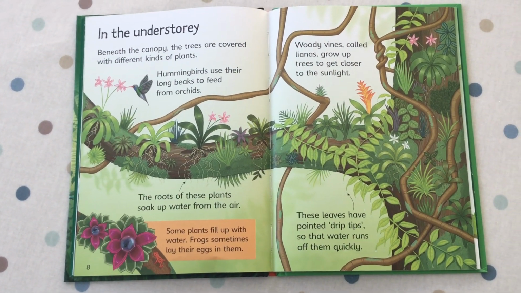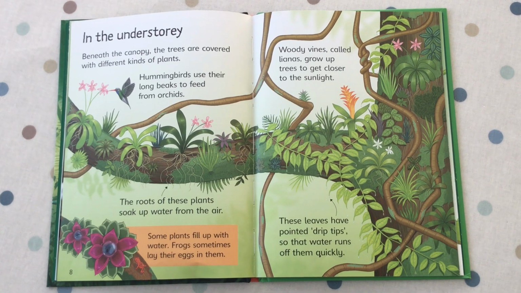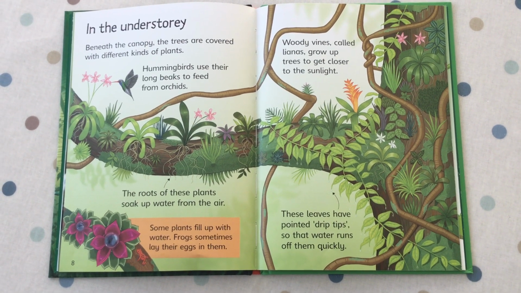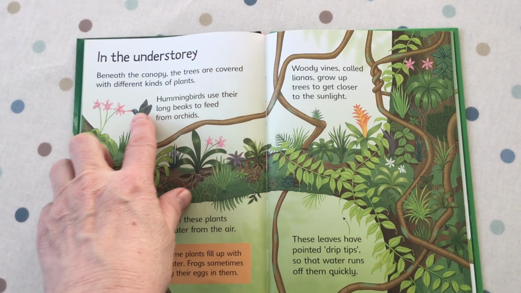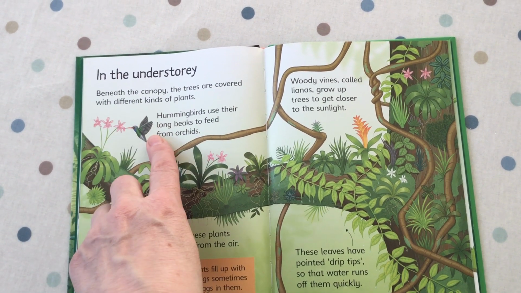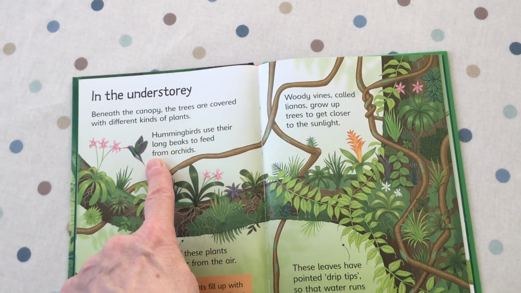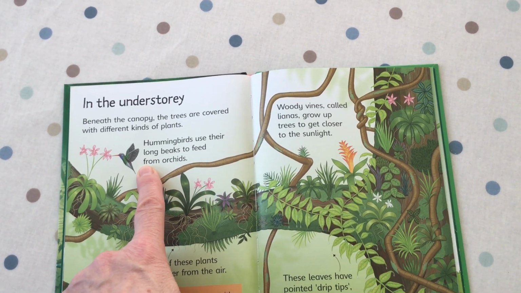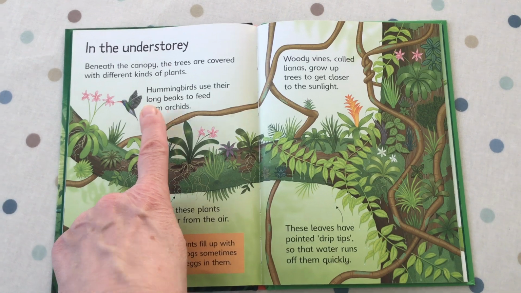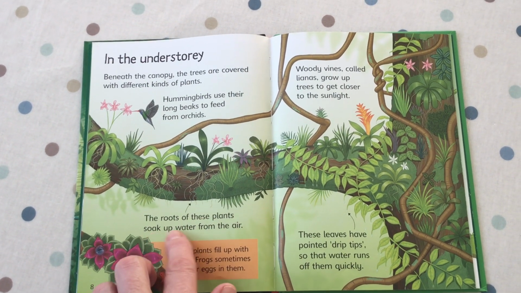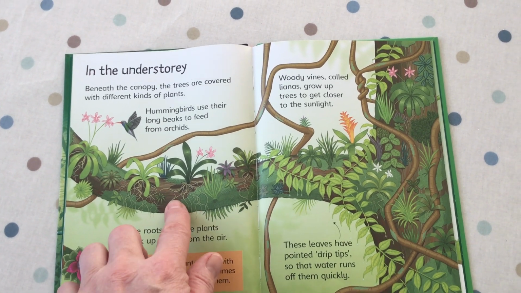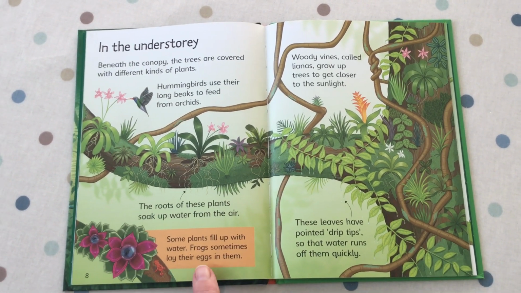In the understory, beneath the canopy, the trees are covered with different kinds of plants. Hummingbirds use their long beaks to feed from orchids. So we've got a picture here and a caption telling us a little bit about the picture. Maybe you could include that in your page. The roots of these plants soak up water from the air. That's different.